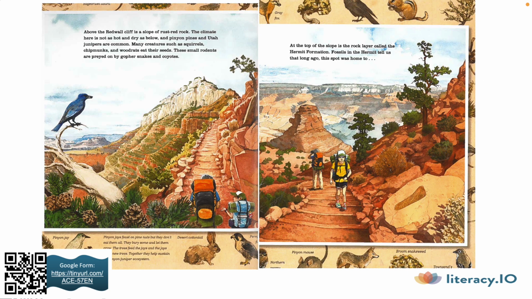Above the Red Wall Cliff is a slope of red rust rock. The climate here is not as hot and dry as below, and piñon pines and Utah junipers are common. Many creatures such as squirrels, chipmunks, and wood rats eat their seeds. These small rodents are preyed on by gopher snakes and coyotes.